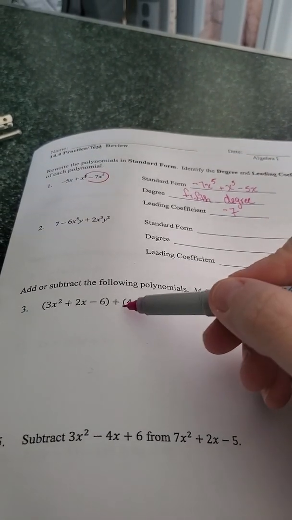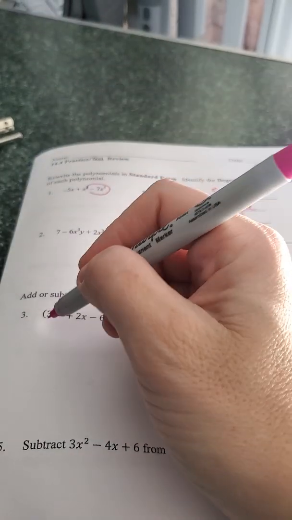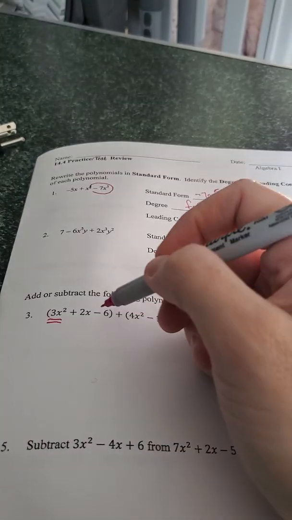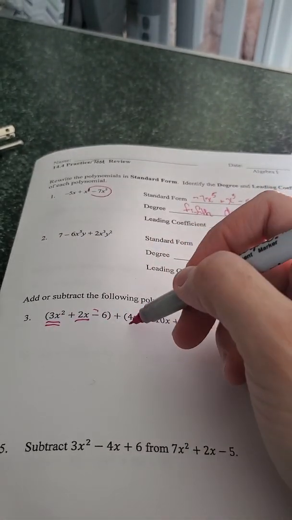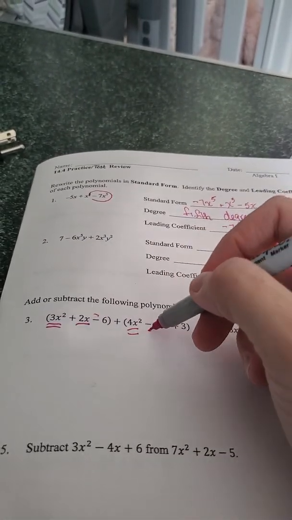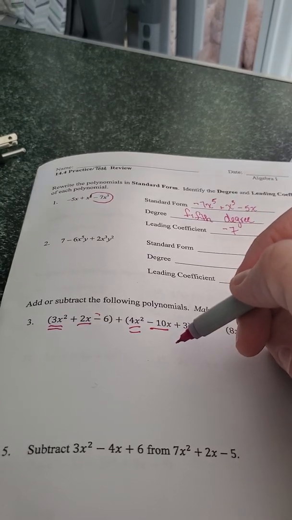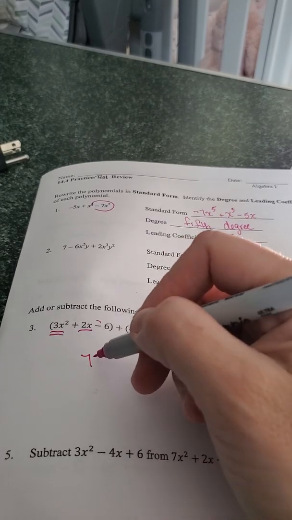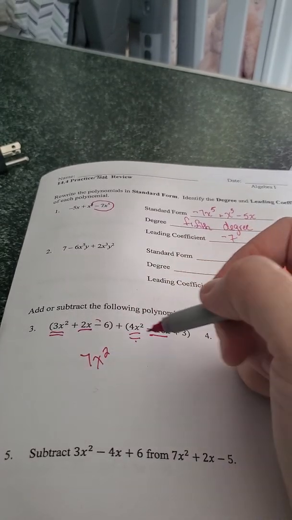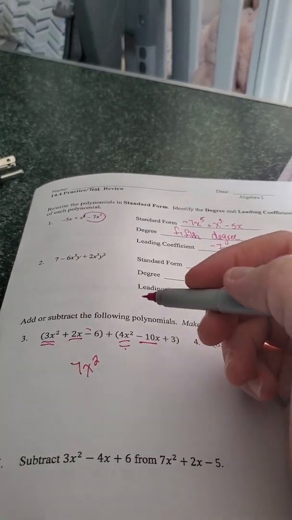So this one here says adding, so we very simply just combine like terms. I've got squareds over there, so one line, 1x there, 2 lines, sorry, then 1 line, 2 lines for that x, and 1 line for this one. If we combine our 2 lines, we have 3 and 4, so that'll give us 7x squared. 2x and a negative 10x.